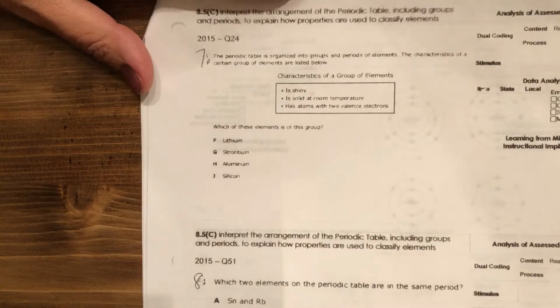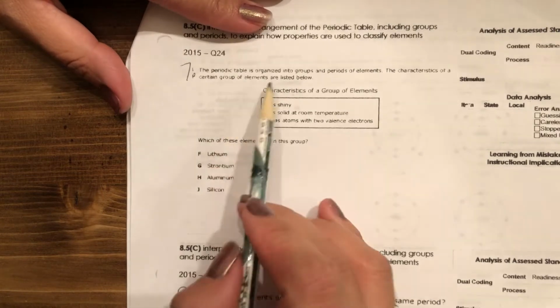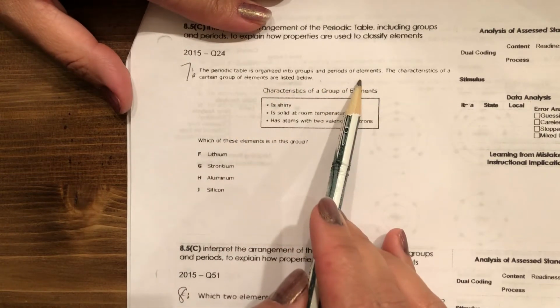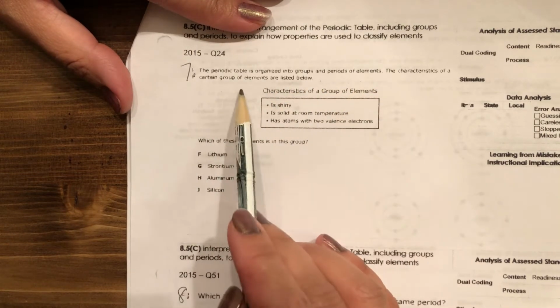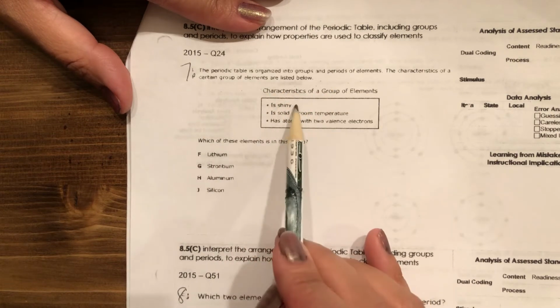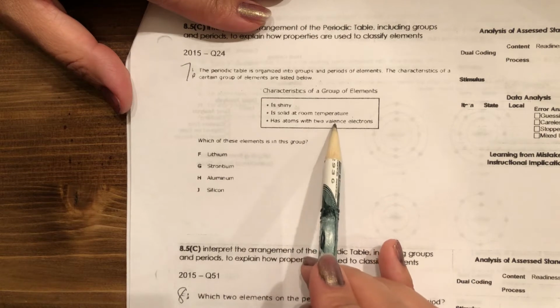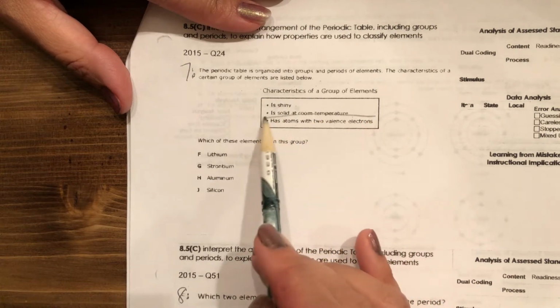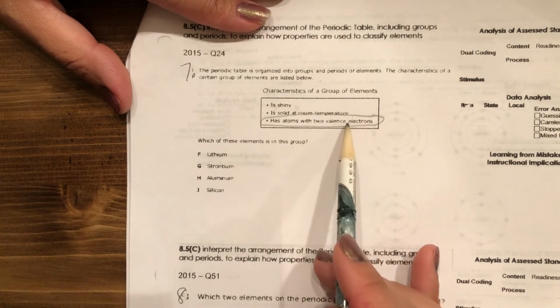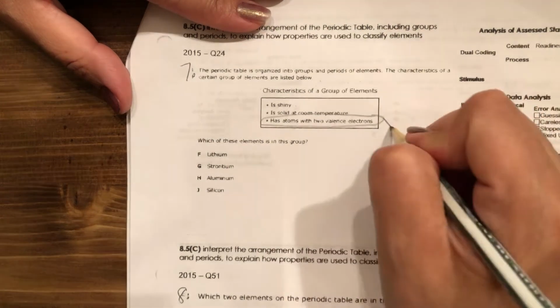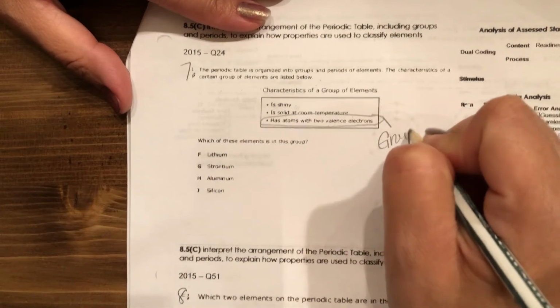Question number 7. The periodic table is organized into groups and periods of elements. The characteristics of a certain group of elements are listed below. Okay, it's shiny, solid at room temperature, has atoms with 2 valence electrons. This right in here was super duper key. If it has 2 valence electrons, I know that it should have been in group 2.